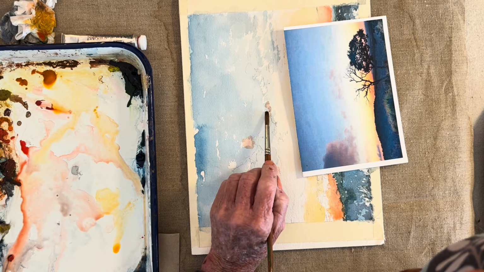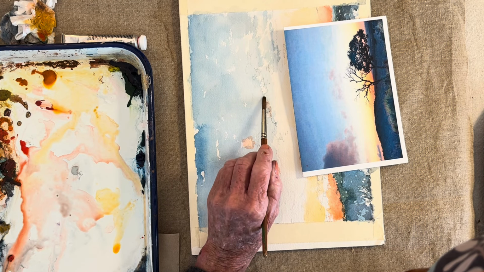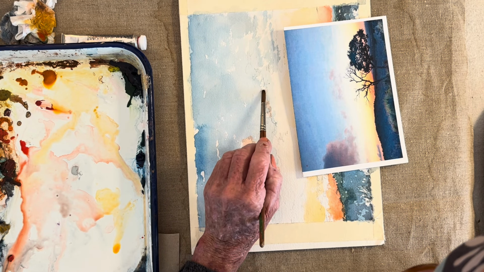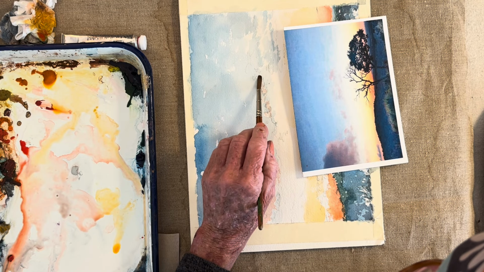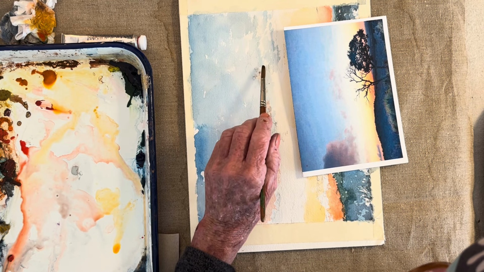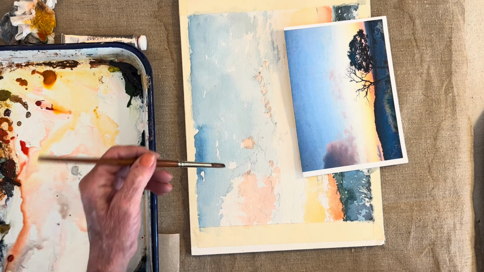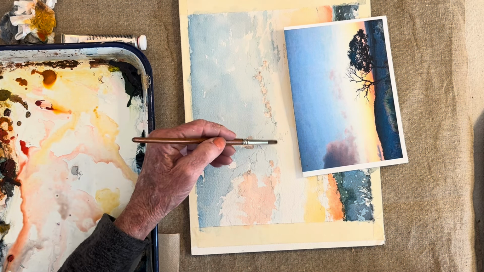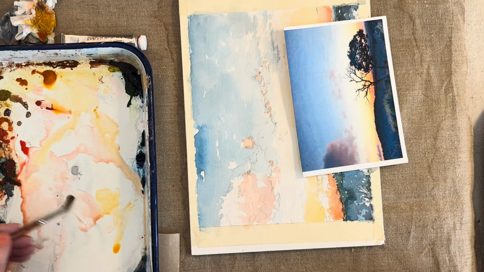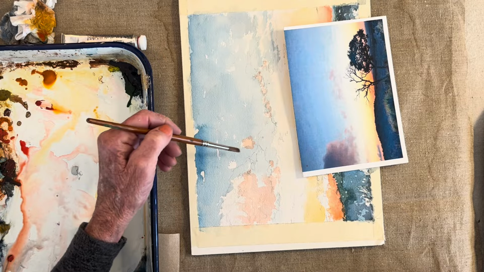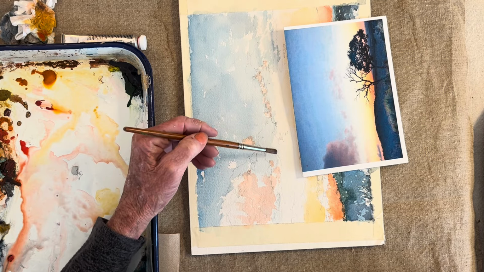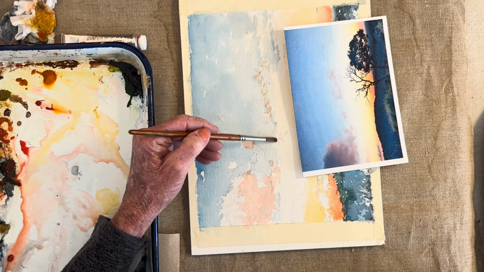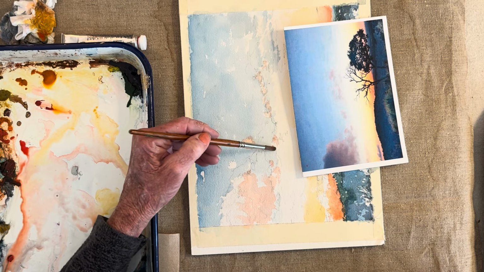Fan it out and just do little bits of, keep looking at your shapes, don't make it up. Stick with the feeling, the essence. There's a bigger one right here. This is here, this is here, this one's here. Scumble.